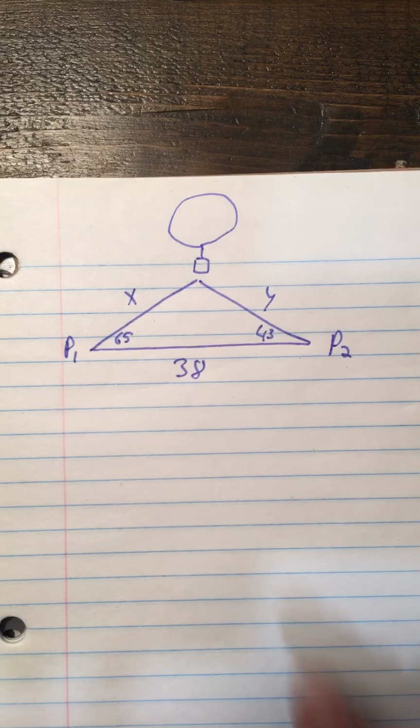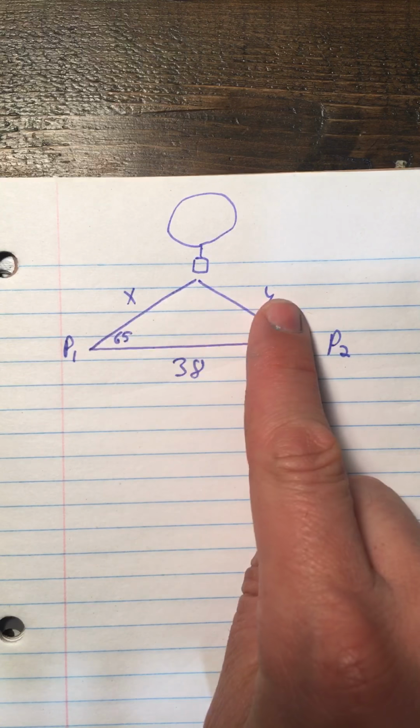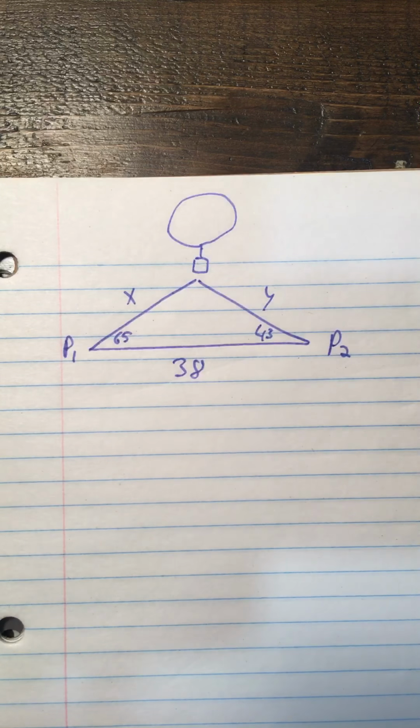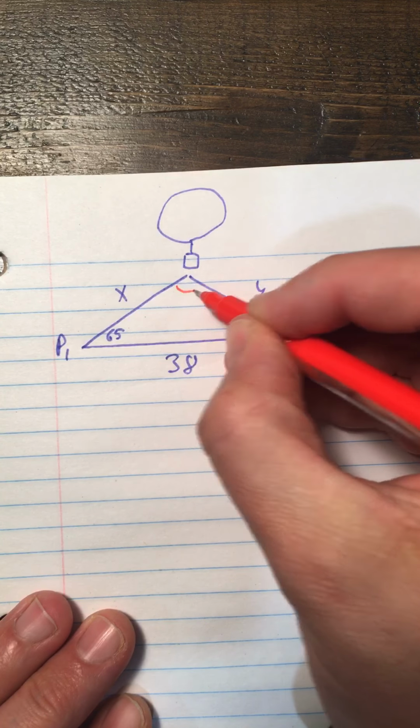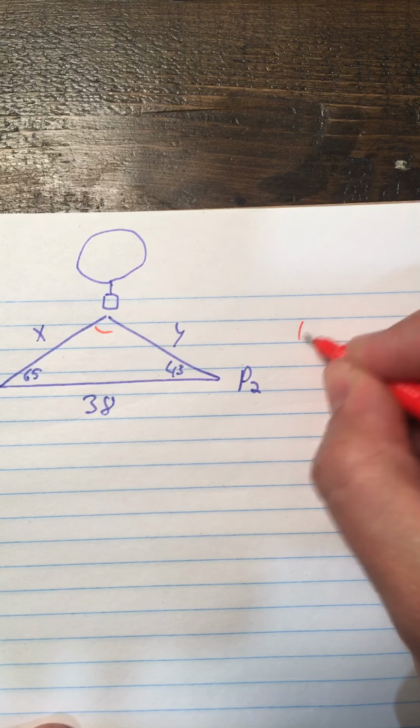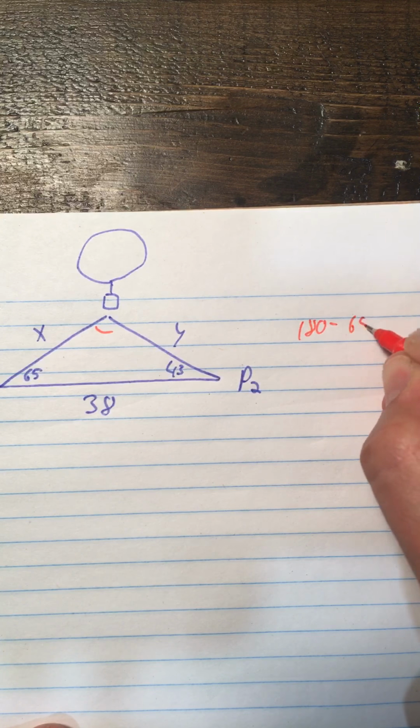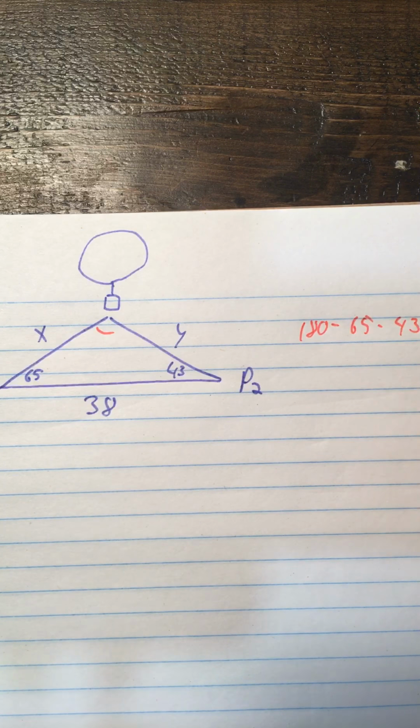So we can get a complete ratio by the simple fact that a triangle adds to 180. So this angle up here would just be 180 minus 65 minus 43, and we get 72 degrees. That now allows me to have a complete ratio.